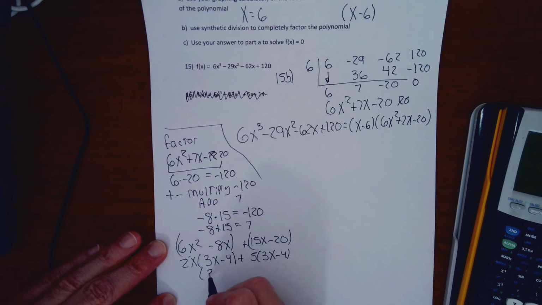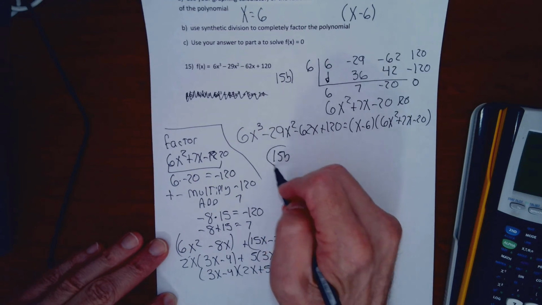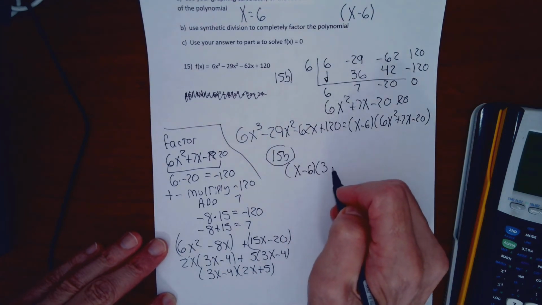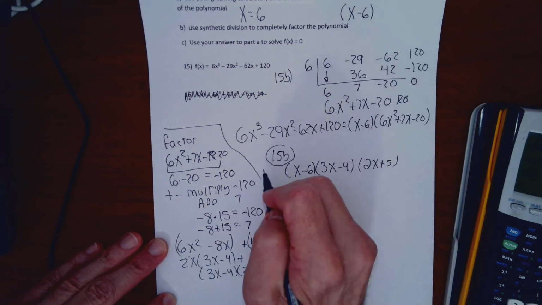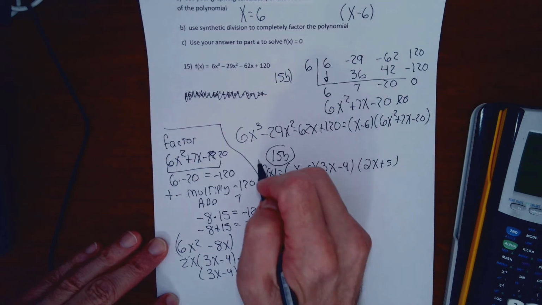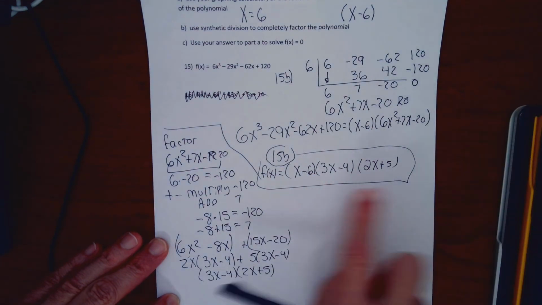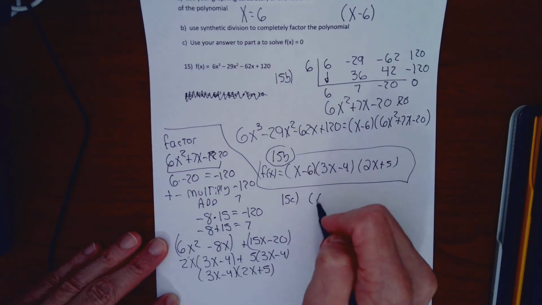So this whole thing's going to factor into the common factor of 3x minus 4, followed by what's in front of the common factors, 2x plus 5. So for my answer to part B of number 15, this whole guy factors into x minus 6 times 3x minus 4 times 2x plus 5. It'd be nice if I named this. This is the f of x function. Part C wants me to just take f of x and set it equal to 0. I'm just going to take this and set it equal to 0.